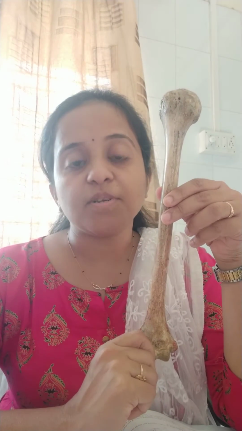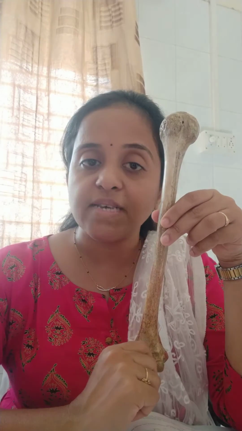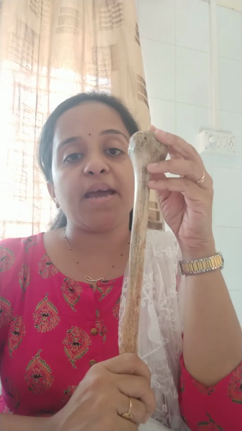This video is regarding the muscle attachments of the humerus. So there are 9 insertions of various muscles, and there are 8 origins of the muscles. So first we will see the insertions. At the upper end, on the lesser tubercle, there is insertion of the subscapularis muscle.